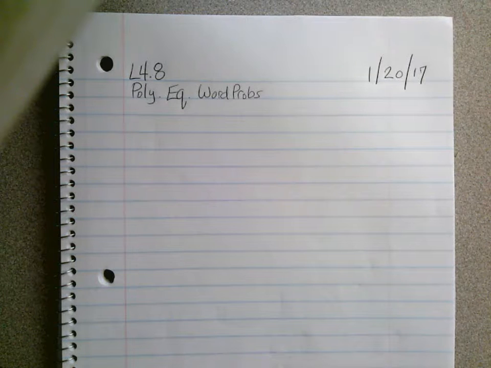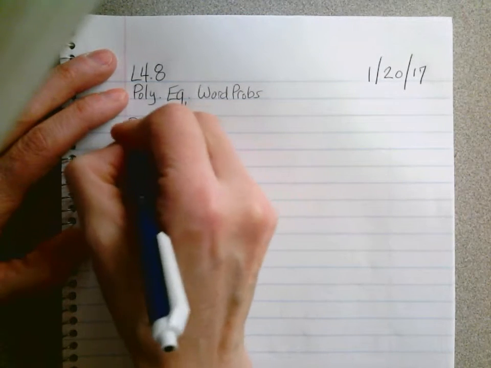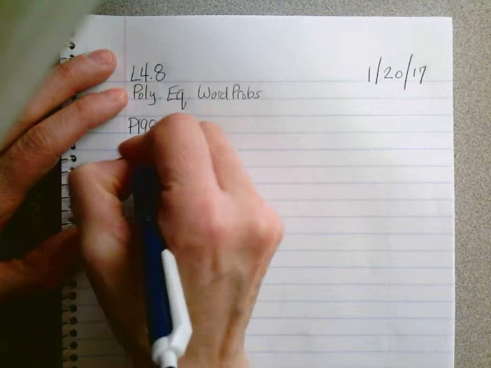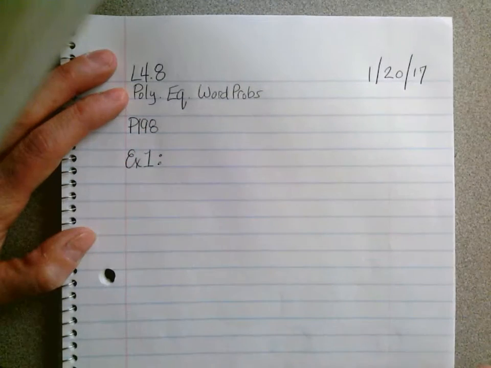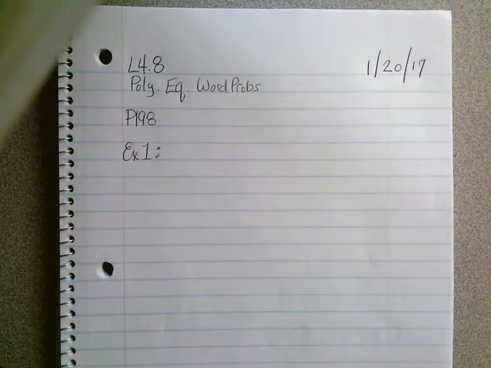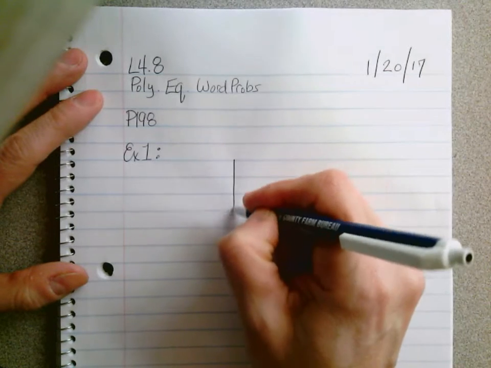I am going to utilize what's in the textbook just because otherwise I'm writing out word problems. Okay? So if you wouldn't mind getting with me on page 198, we are going to utilize example 1. I'll have more examples for you over the next couple days, but for now we're going to use this one.